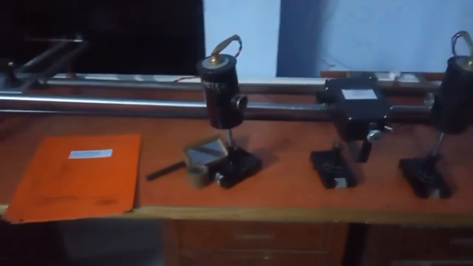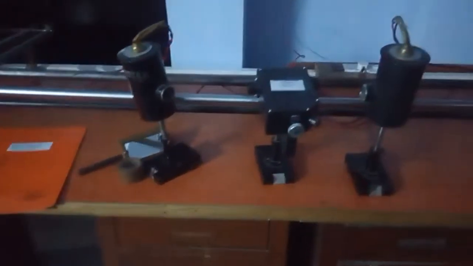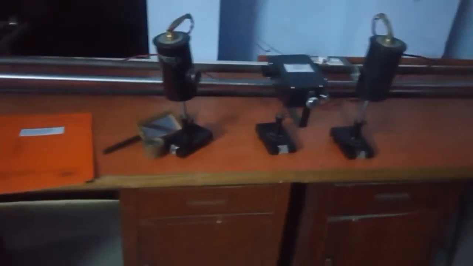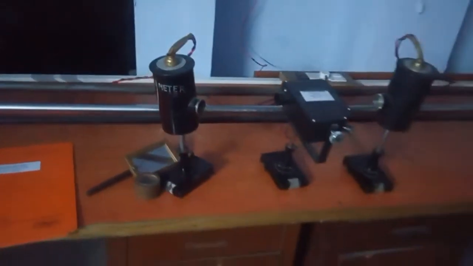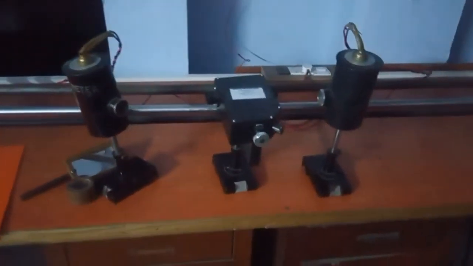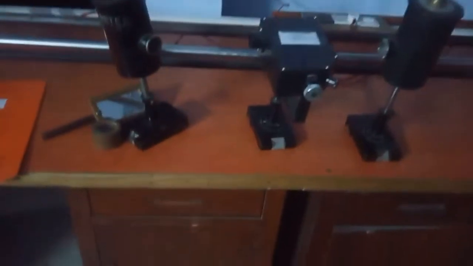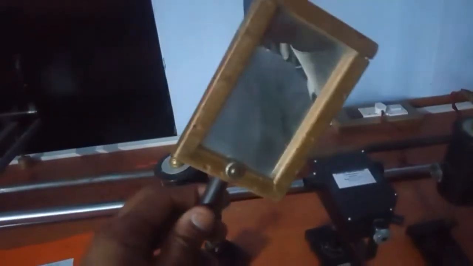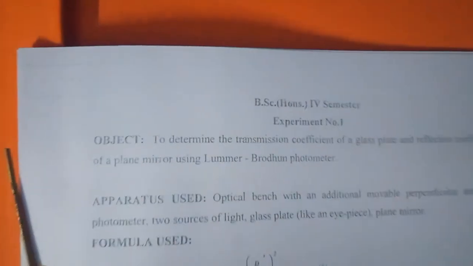Today I am going to demonstrate the first experiment. This is basically an optics experiment, where you need to determine the reflection and transmission coefficient of the mirror. So we need to find the reflection coefficient of this mirror and the transmission coefficient of this glass plate using this device known as the Lumiere-Brodin photometer.